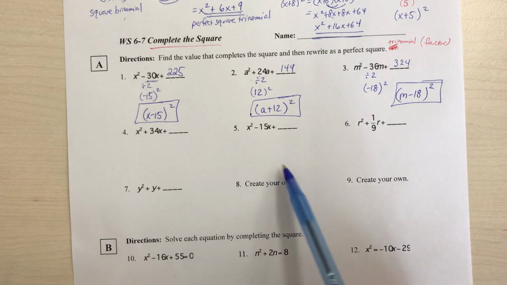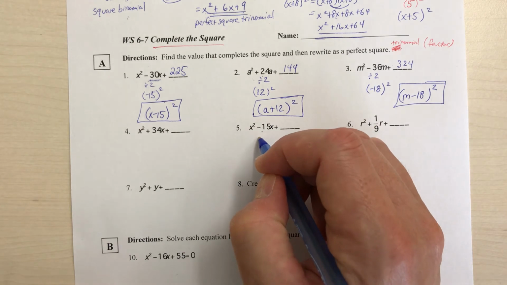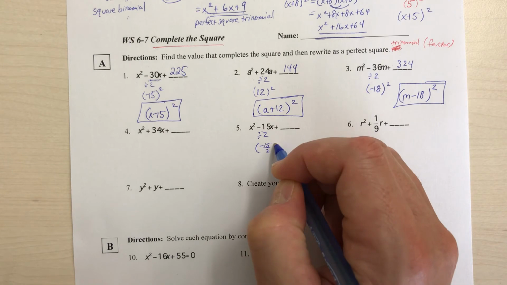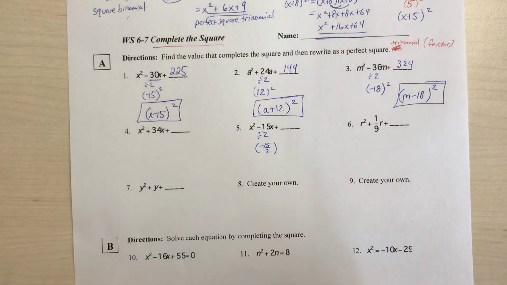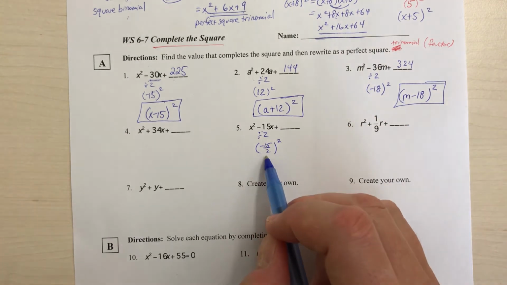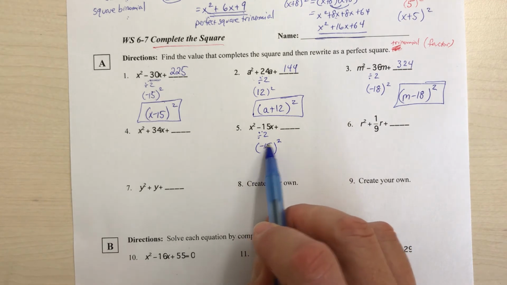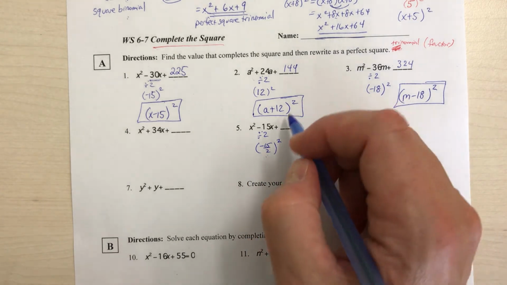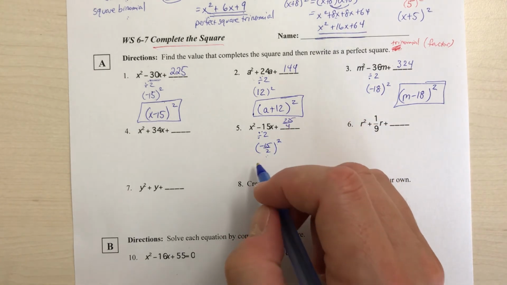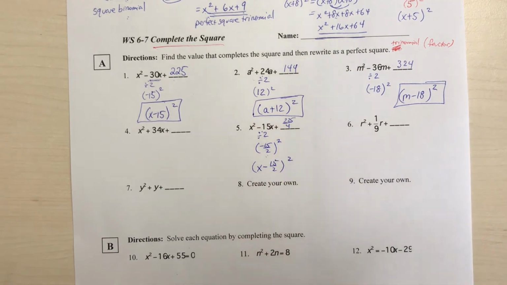It does get a little bit tricky. What if we have an odd number, say like negative 15? Well, half of that, we divide by 2. I'm going to keep this as a fraction. Now, I would square this. So when I square a fraction, I'm squaring the top number and the bottom number, and this would be positive 225 over 4. That's the number that I'm adding here. And then my factors would be x minus 15 over 2, and that's squared.